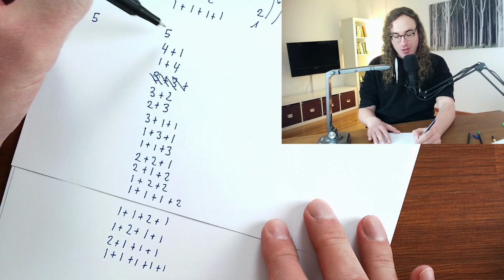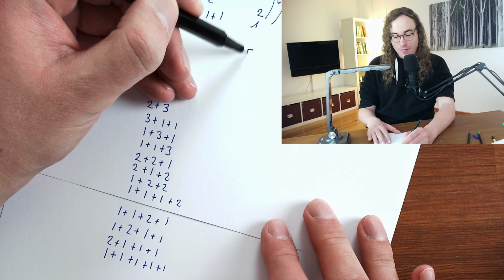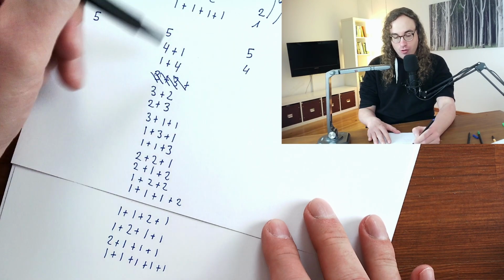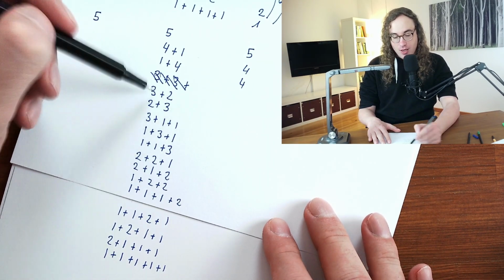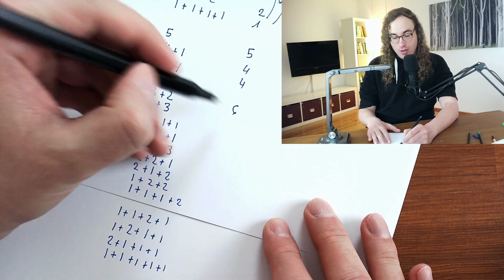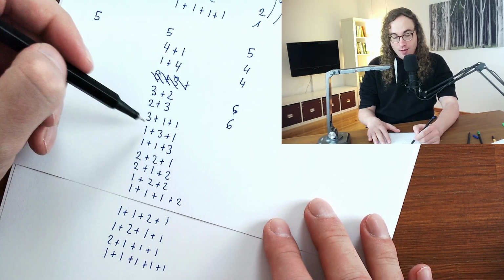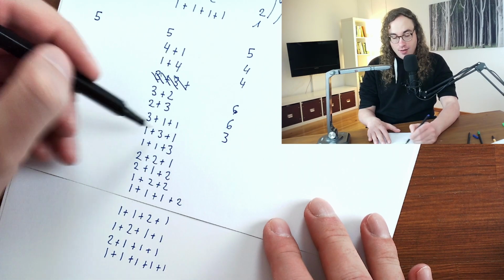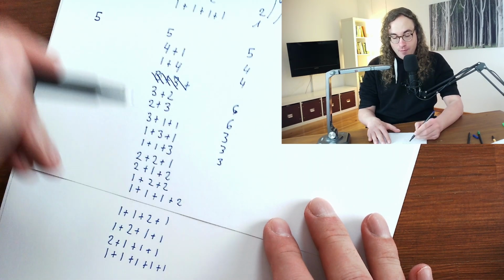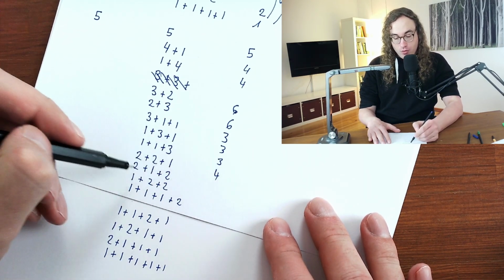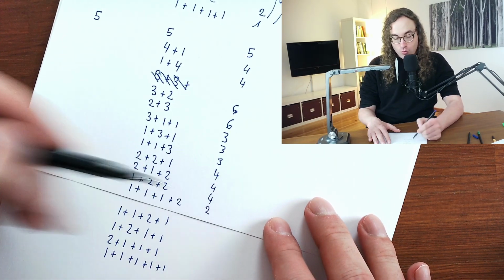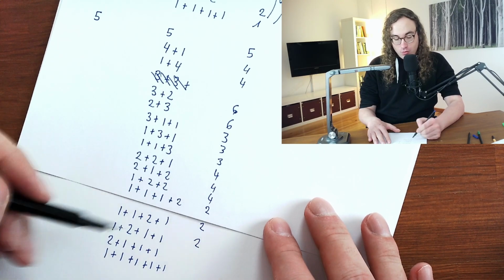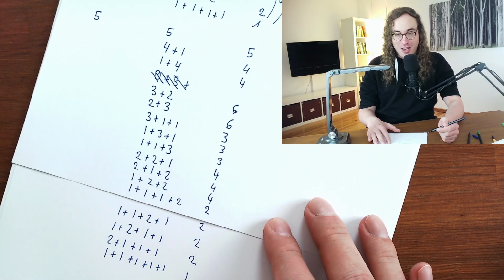So let's multiply these numbers. So 5 is just 5. 4 times 1 is 4. 4 times 1, 1 times 4 is 4. This was an error. 3 times 2, that's 6. 2 times 3, that's also 6. 3 times, okay, so this is 3, this is also 3, this is also 3. 2 times 2 is 4. 2 times 2 is 4. 2 times 2 is 4. This is 2. This is 2. This is 2. This is 2. This is 1. Okay, now I have to add all these numbers.